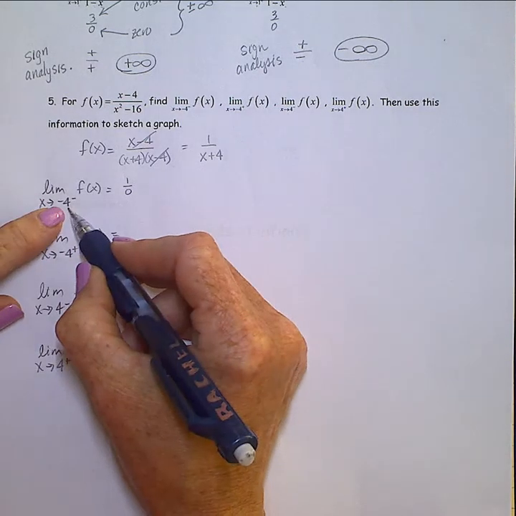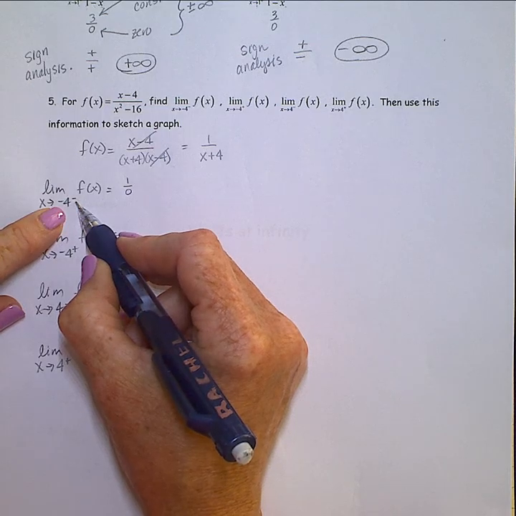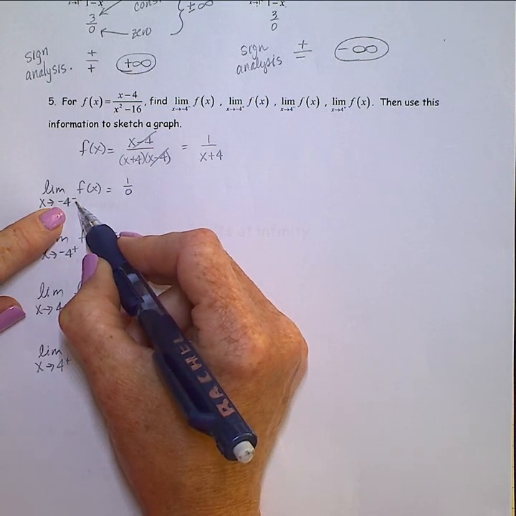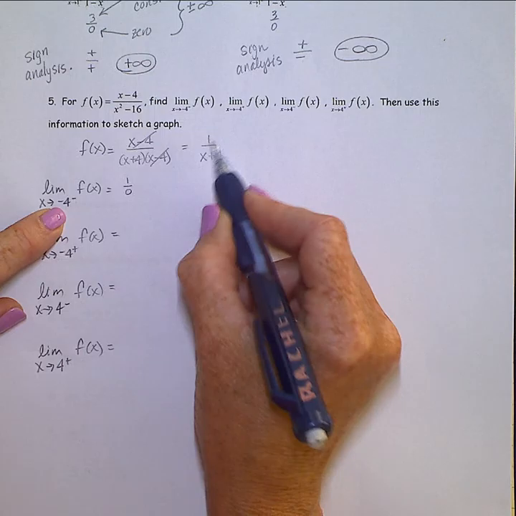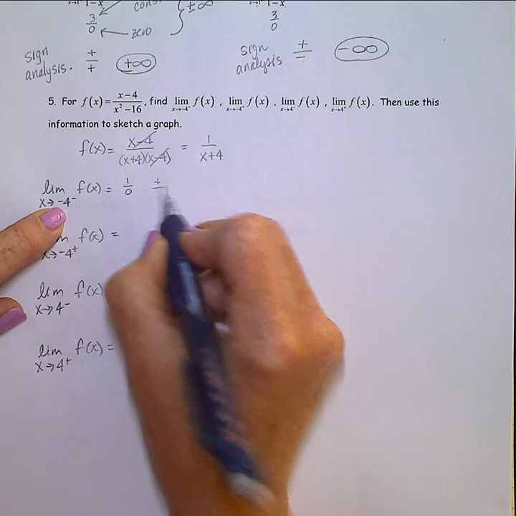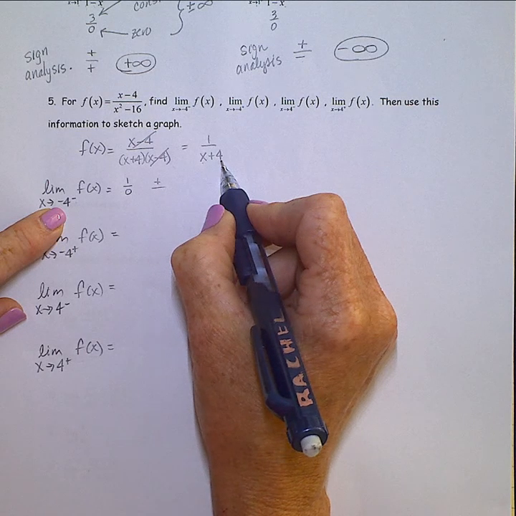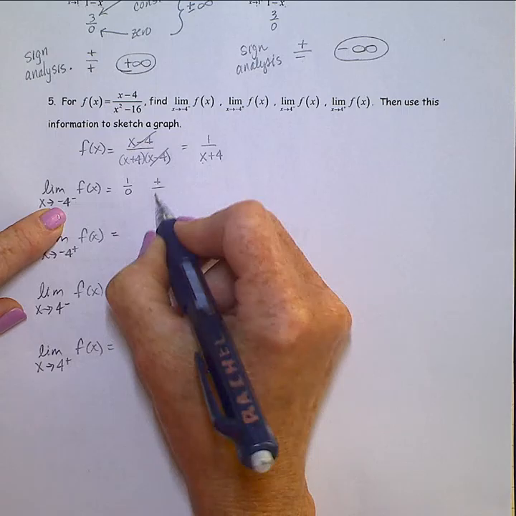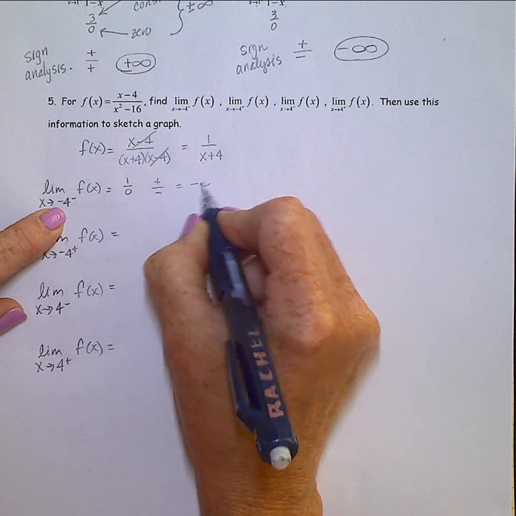So, the negative 4 from the left-hand side. That's a little bit more negative than negative 4, like negative 4.0002? Okay, put that up here. 1, tell me about the numerator in terms of sign. Always positive. Denominator, a little bit more negative than negative 4 plus a 4. That's negative. So this limit then is going to negative infinity.